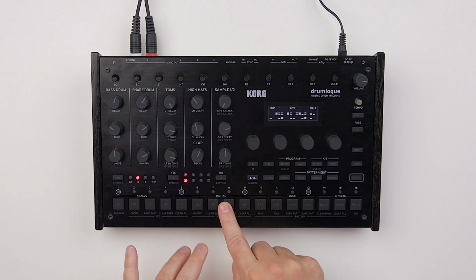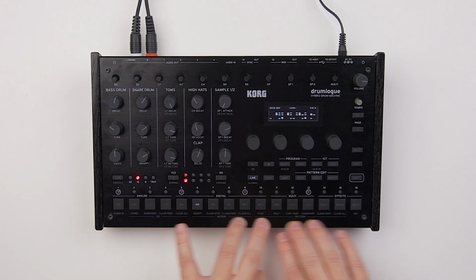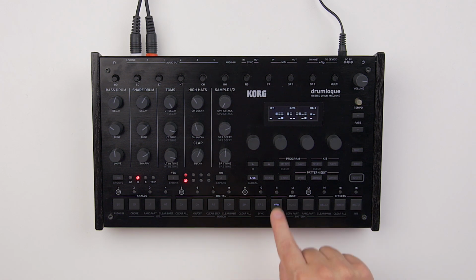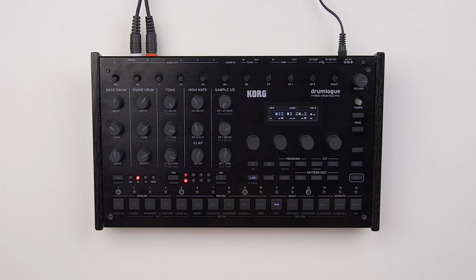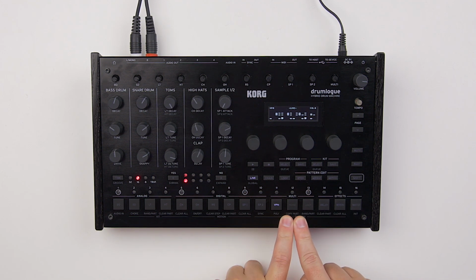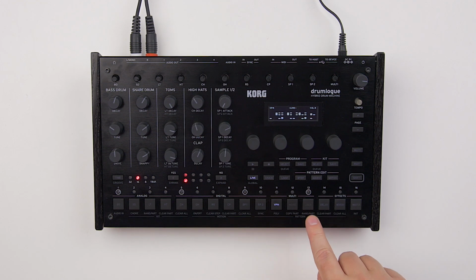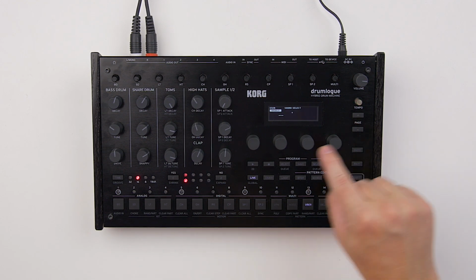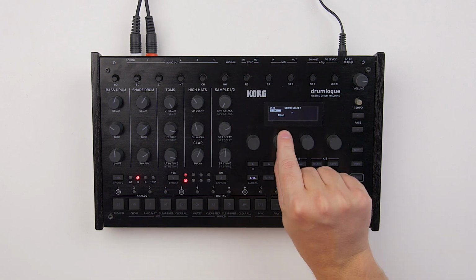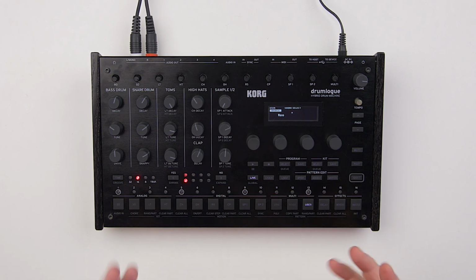So while the sample voices here are all the same, we also have a multi-engine. And the multi-engine can be either its default synth engine, which is basically like an FM synth, or it can be a noise generator or a user synthesizer. So currently, if we select the user here, there is only one synth available that is made for this format. And KORG, of course, hopes that others will be making synths for the Drumlogue as well.